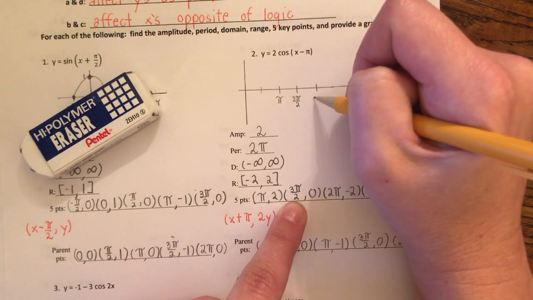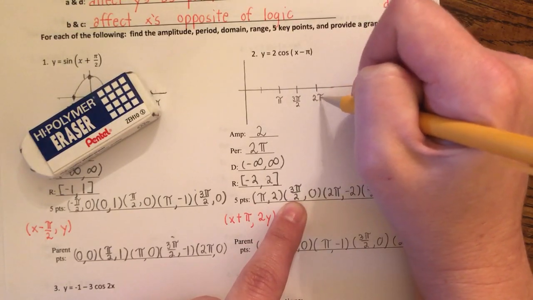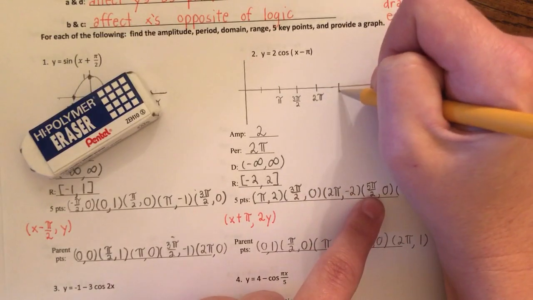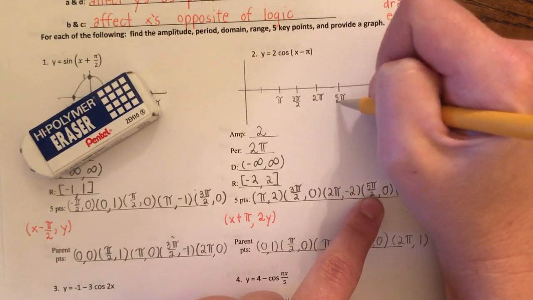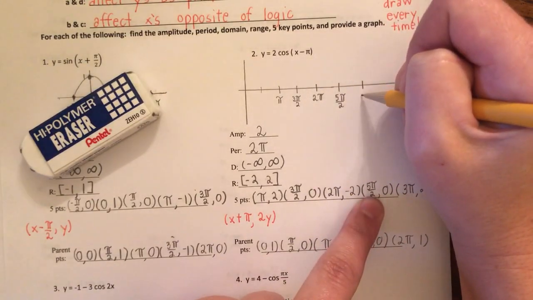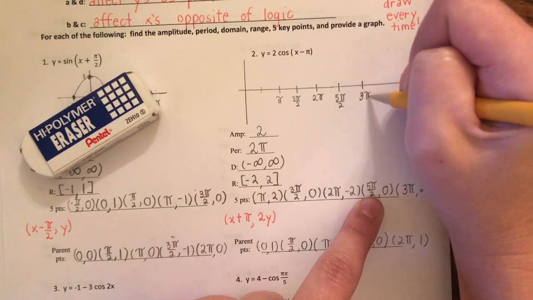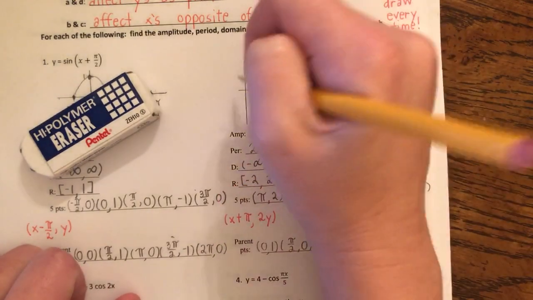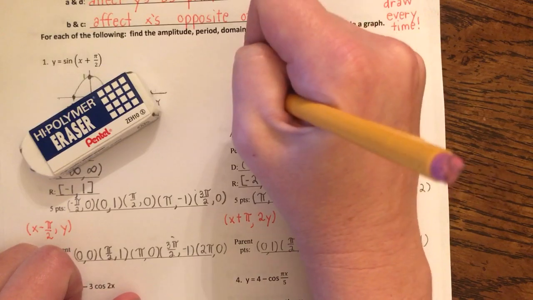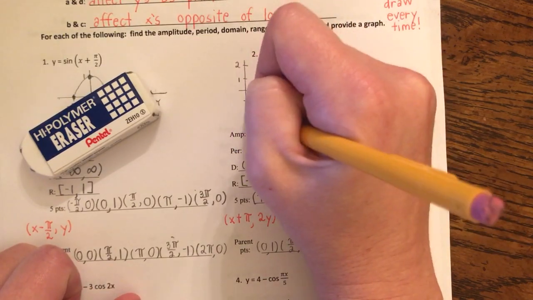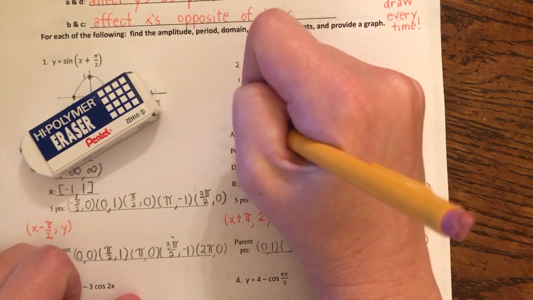This is 4 pi over 2, which is really 2 pi. That's 5 pi over 2. This is 6 pi over 2, which is really 3 pi. And then, of course, because my amplitude is 2, I need to go up 1, 2, down 1, 2.